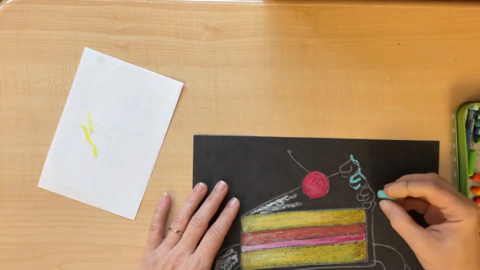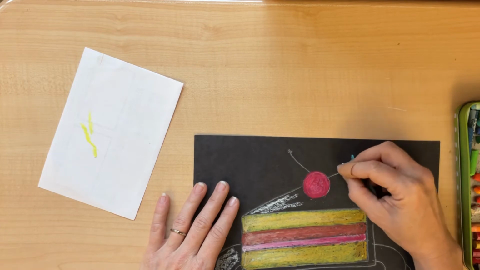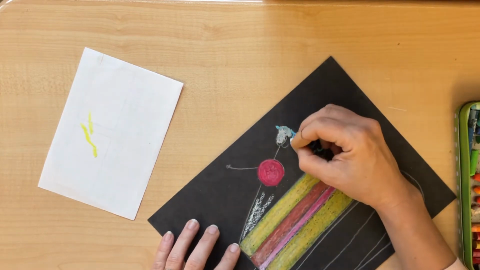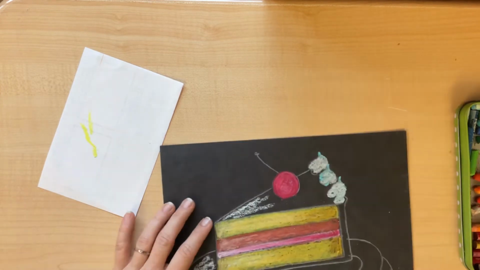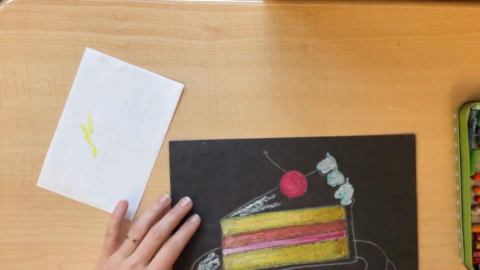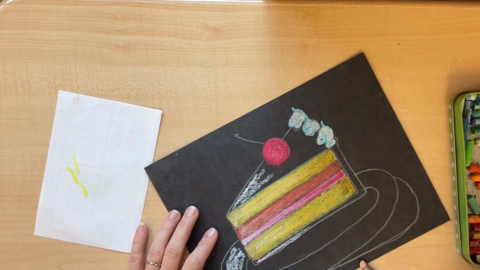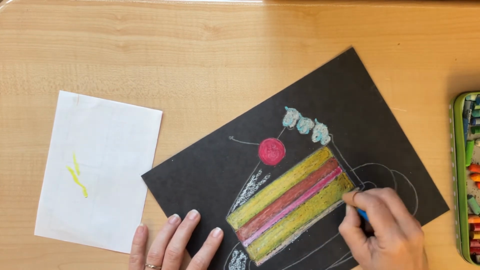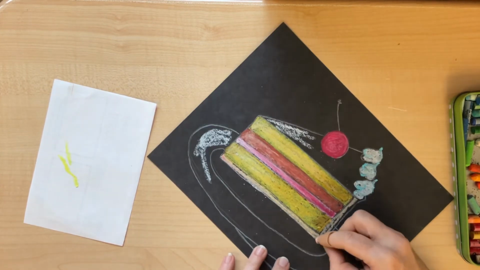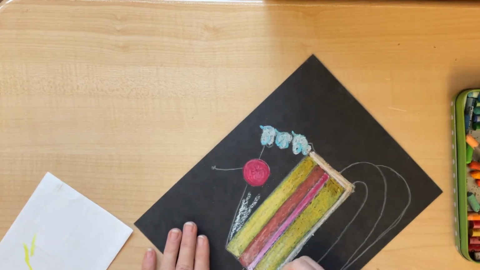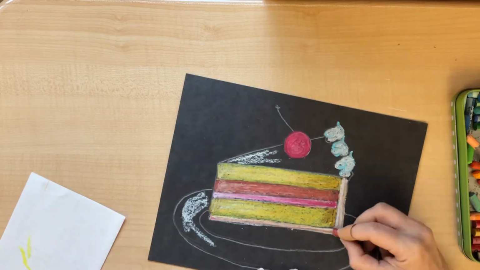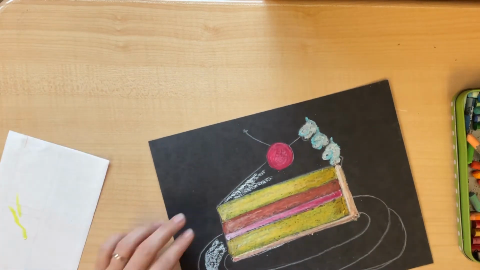Remember what we observed about the shadows? You're going to outline the white areas with a light blue to give them a little dimension. You're going to continue filling in all of your shapes, leaving a coat of oil pastel on the paper. You can see me here adding some highlights and some darker areas.